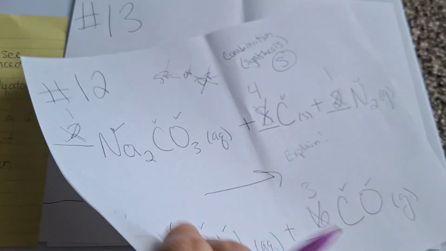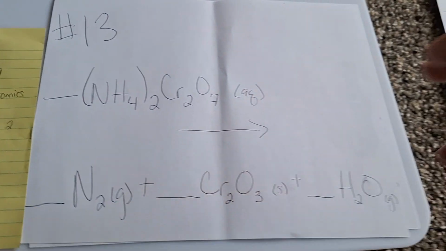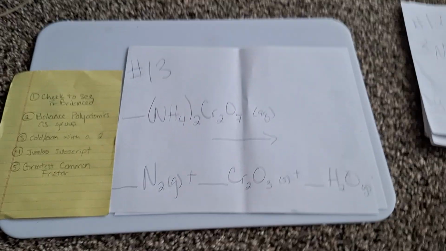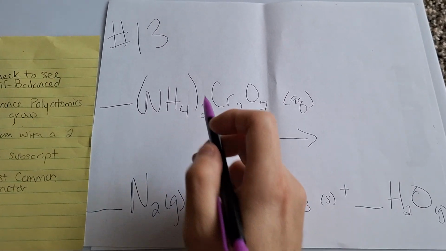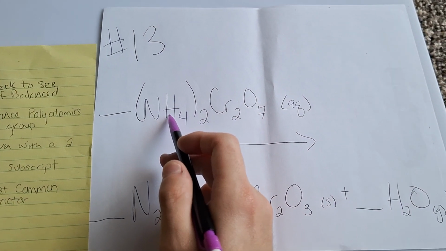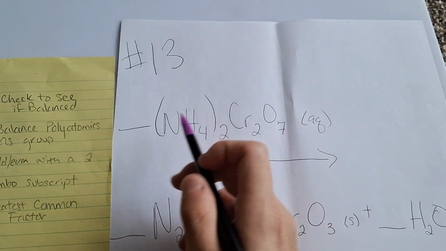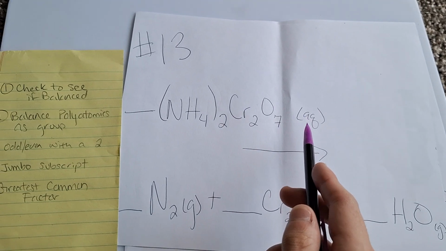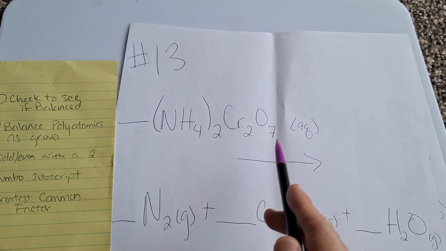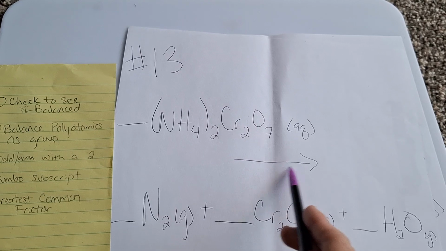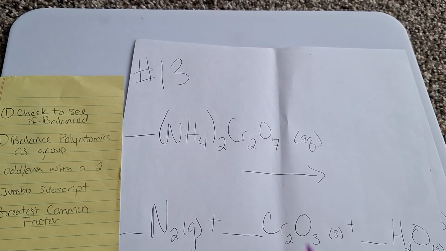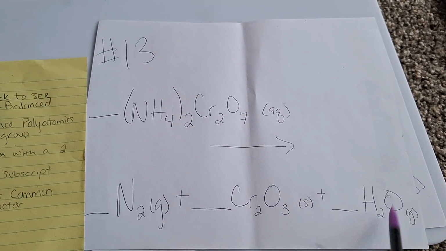Alright. Almost through all this. Whoop whoop. Alright. So, 13. Okay. You got ammonium dichromate, 2 polyatomic ions. Ammonium dichromate. Uh-oh. We've seen this before. 1 reactant producing nitrogen gas, chromates, solid, and water vapor.